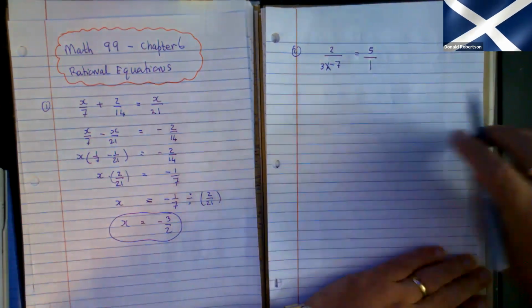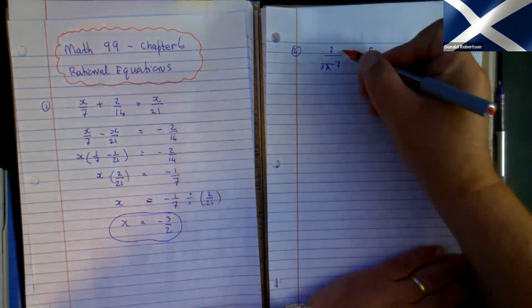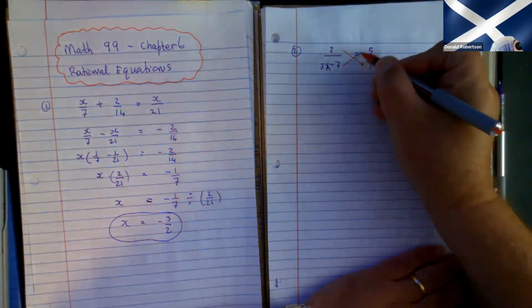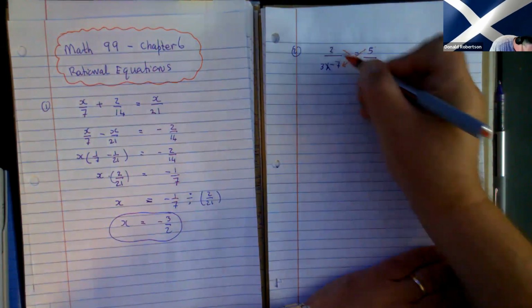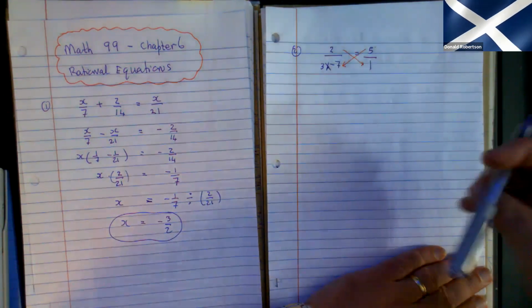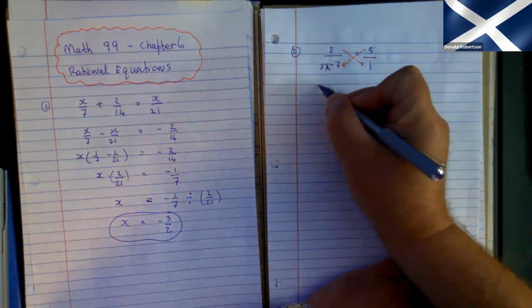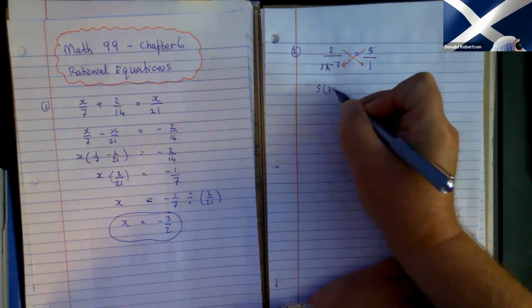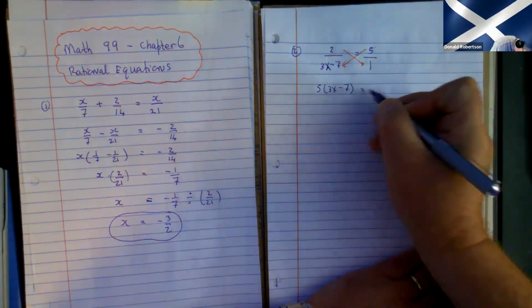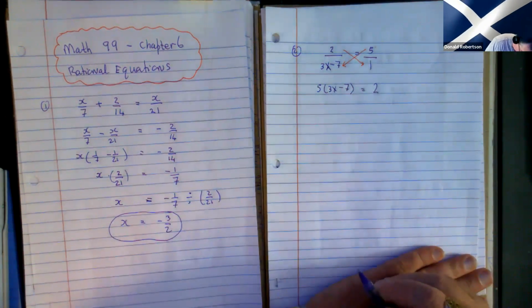And then you do a technique that is called cross multiply, which basically means that you're allowed to multiply opposite numerators and denominators together. And there's a theory that says that these will be equal. So 5 times 3x take away 7 equals 2 times 1, which is 2.